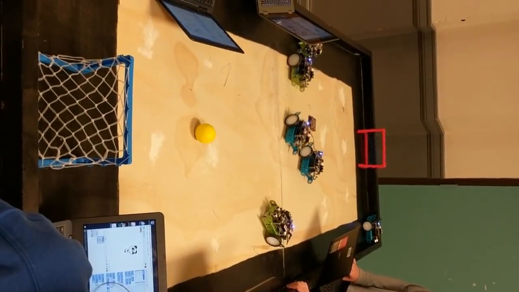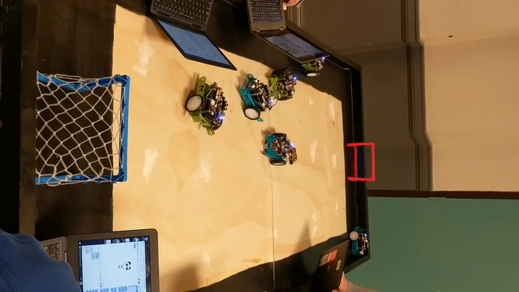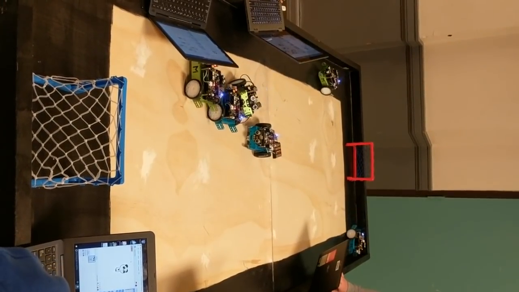Welcome back, Tech Explorers. So, I've been thinking, everybody loves soccer. But you know the one thing that can make it better? Robots! So for this tutorial, we are going to be learning about how we can program our robots so that we can control them to play soccer.